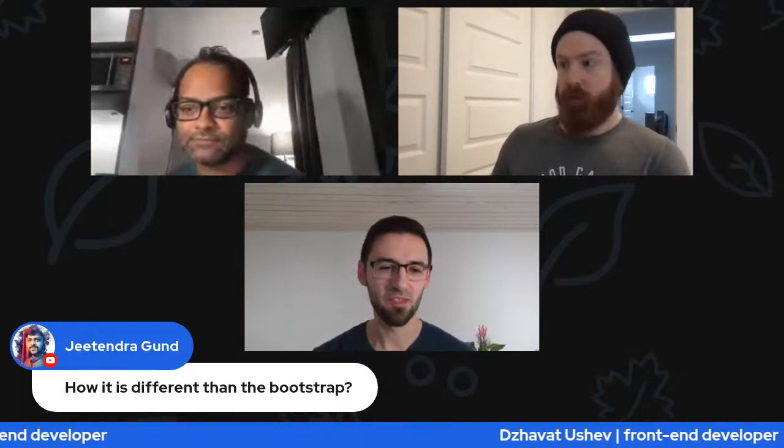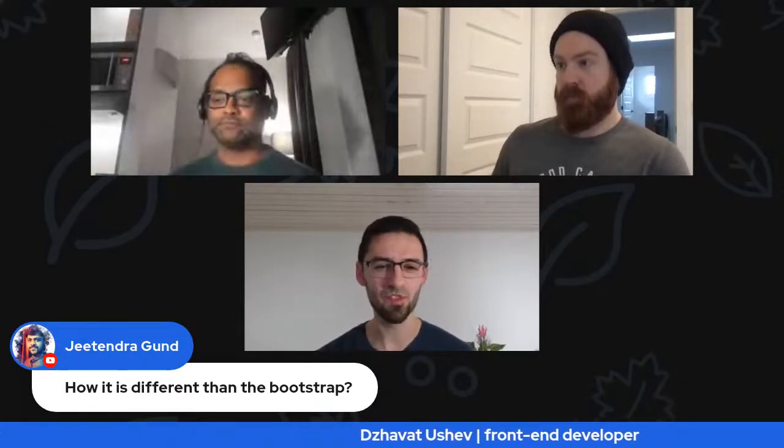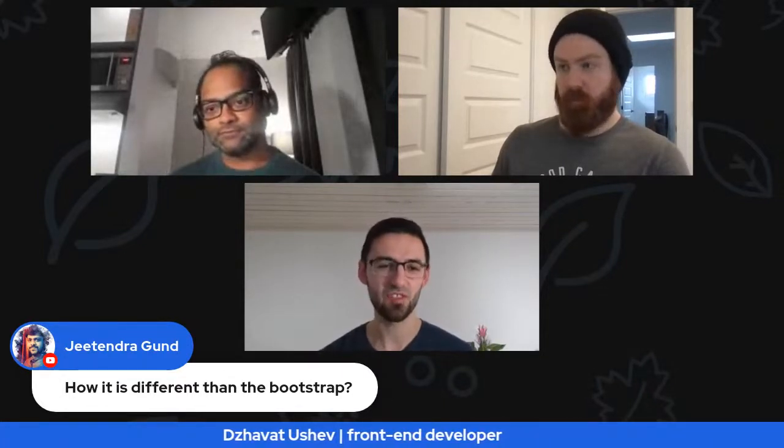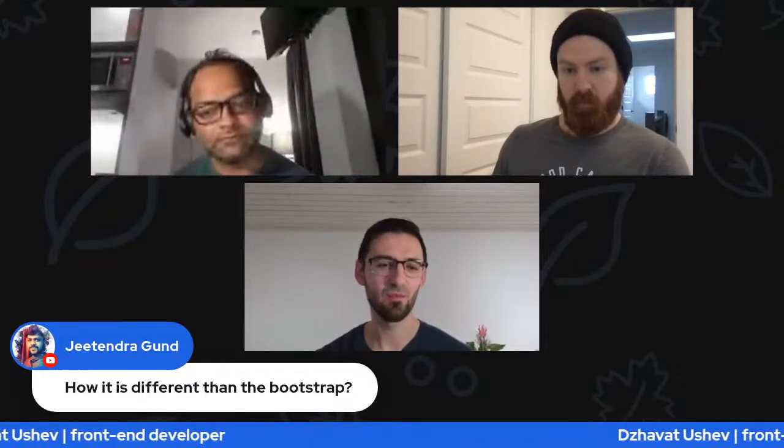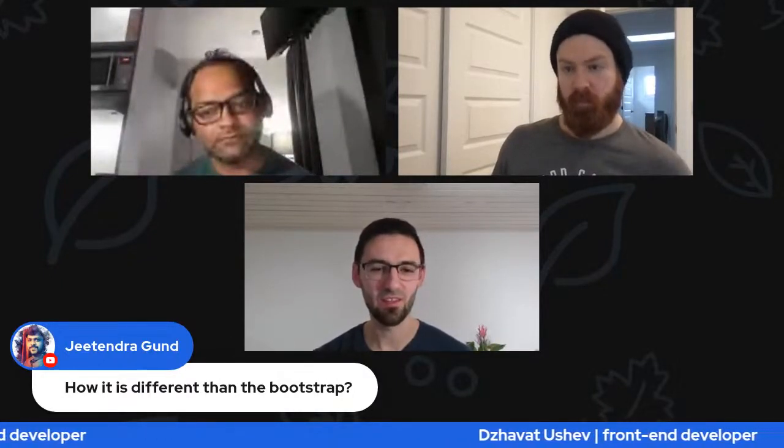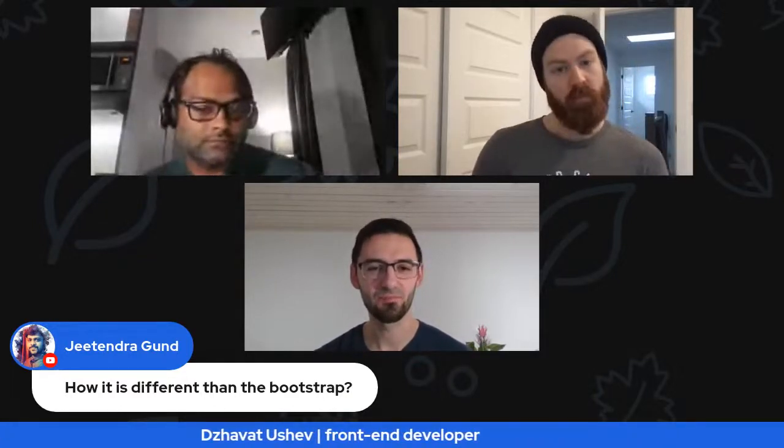So that will be the main difference. Bootstrap most likely uses Flexbox under the hood, but they built components and whole pages and stuff like that on top of it.